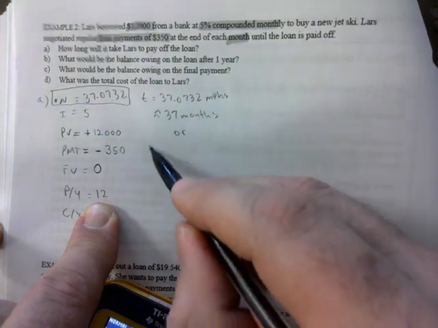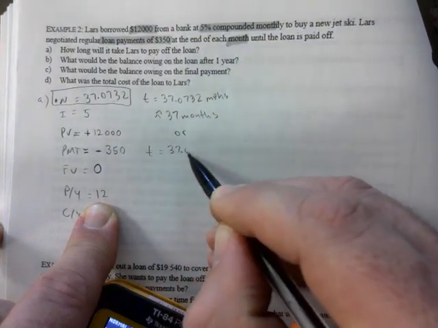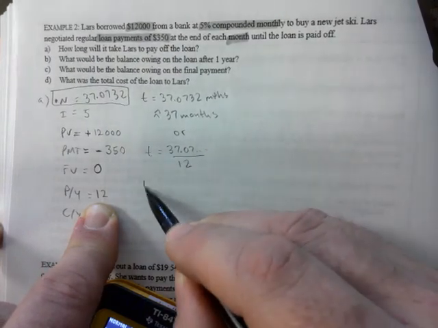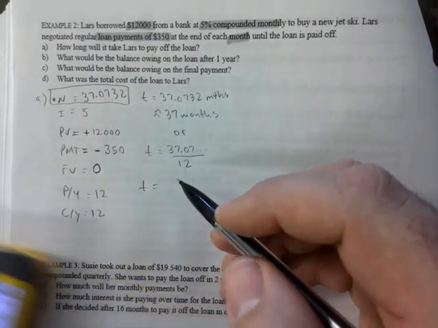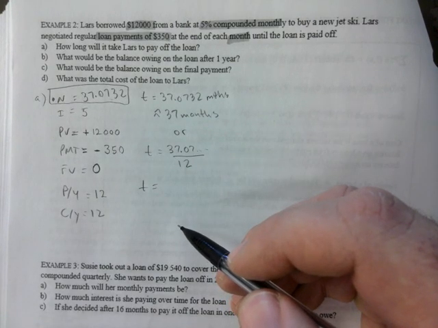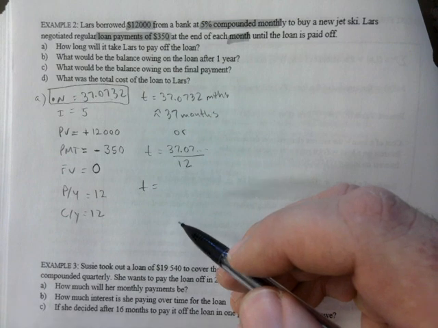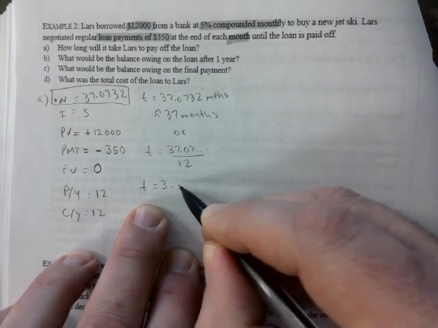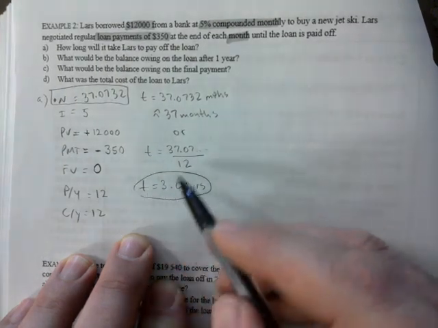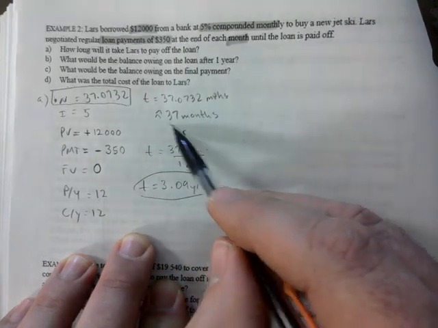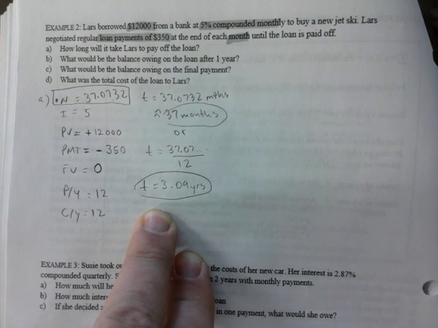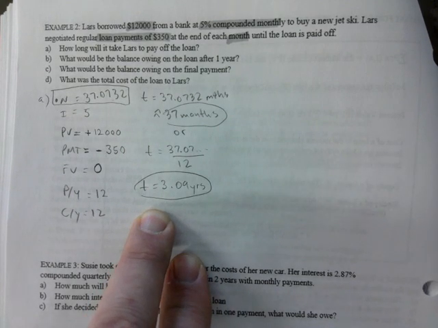Or if you want the time in years, you would just go 37.07 divided by 12. So just over 3 years. So we could say months or years. It's up to you, since it wasn't specified.